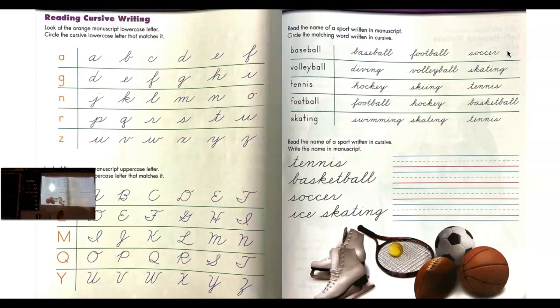Okay, letter R. Let's find R. P, Q, R. Circle the letter R. And the letter R goes up and like that. Lots of swooshy marks when we're writing cursive.